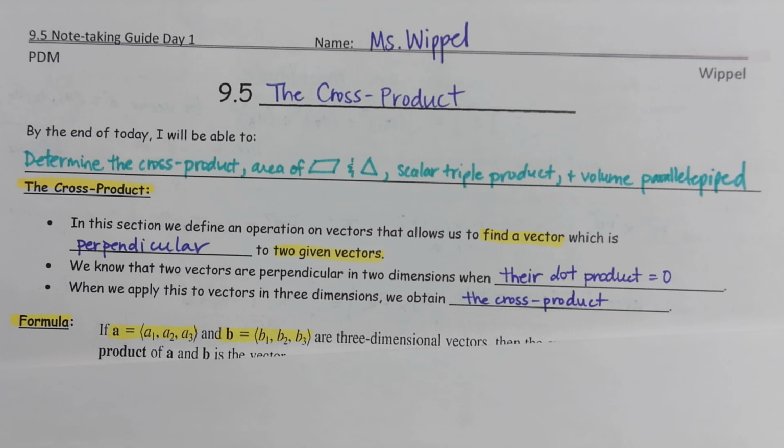All right, in 9.5, we're going to learn about something called the cross product. We're also going to calculate the area for a parallelogram and a triangle. We're going to find a quantity called the scalar triple product and the volume of a parallelepiped, which is just a 3D parallelogram.